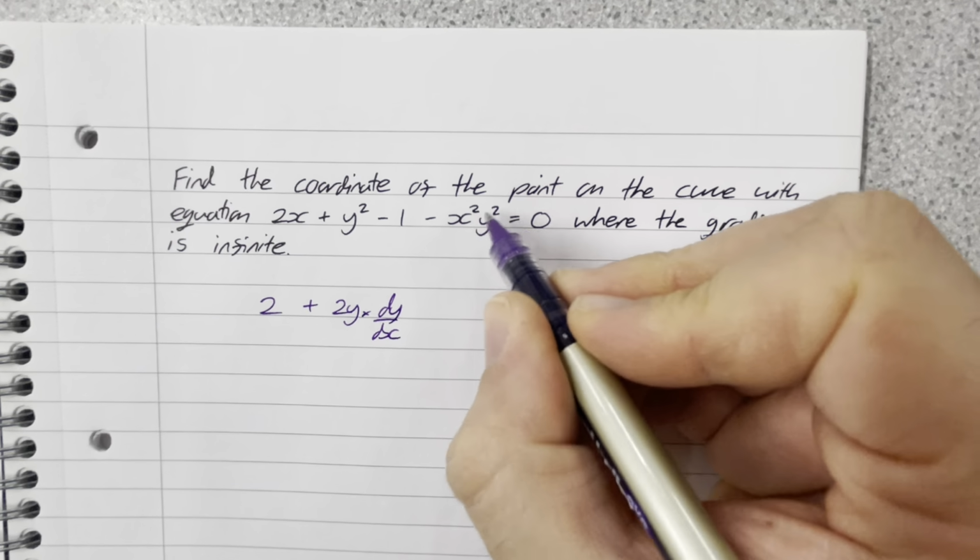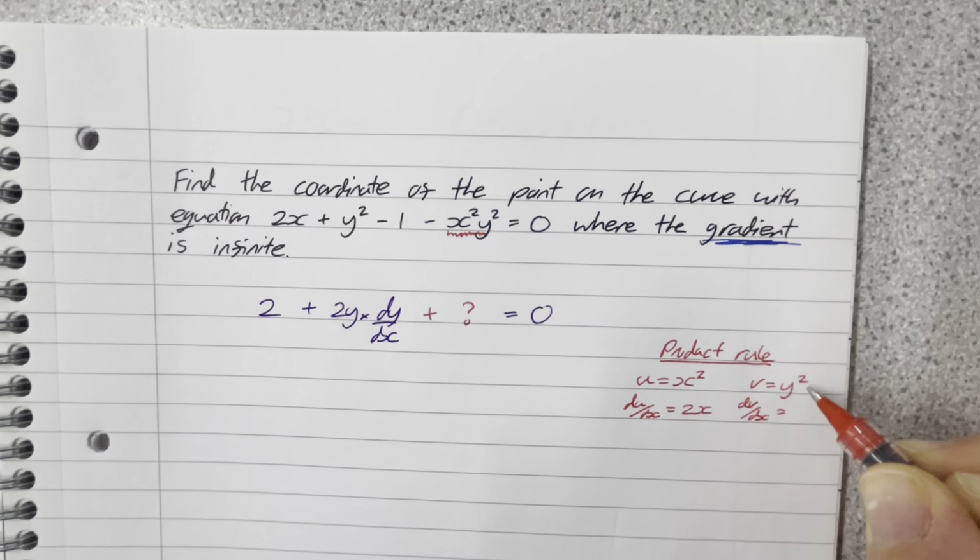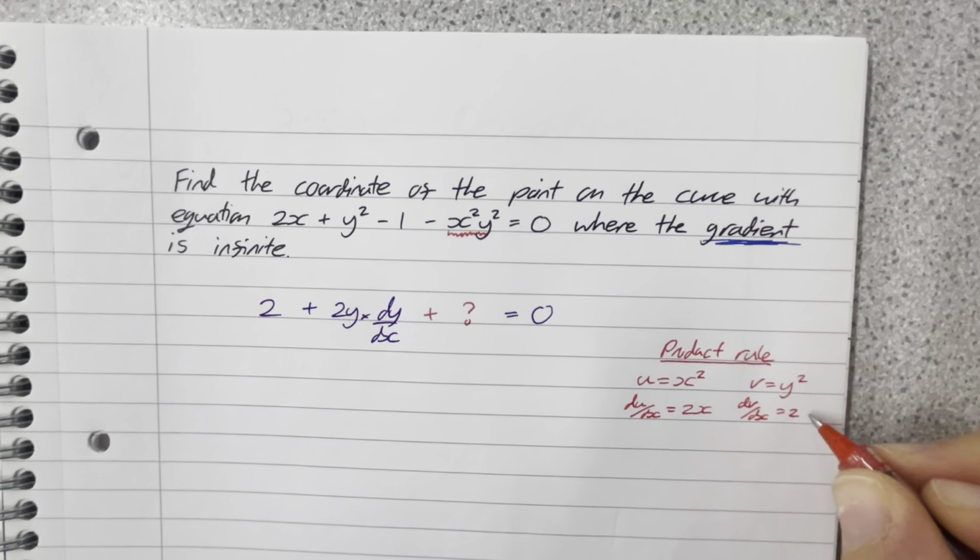Now applying the product rule, let's say u equals x squared and v equals y squared. Then du by dx, again just a year 12 differential, is 2x. And dv by dx, well, we're going to need to use implicit differentiation here. I can't differentiate that with respect to x as it is, so I'm going to differentiate it with respect to y, so it's 2y, and I'm going to times it by dy by dx to correct it. Okay, so there's my derivative of v with respect to x.